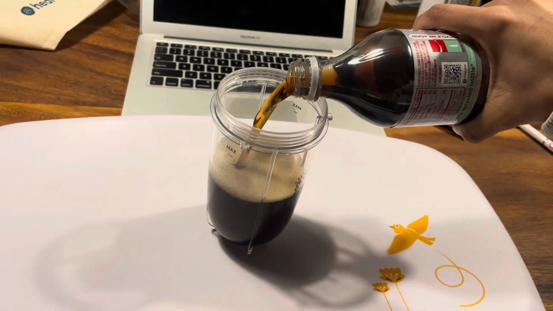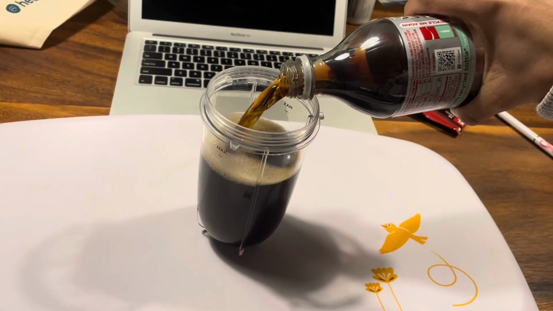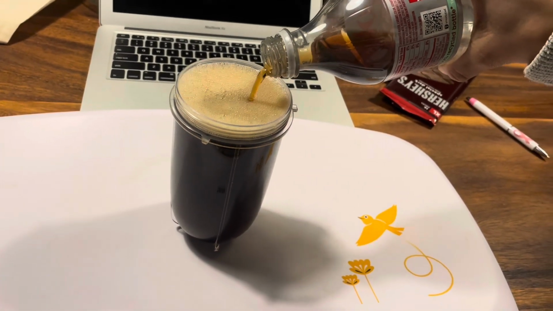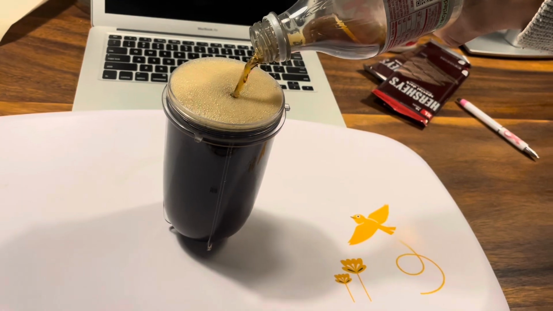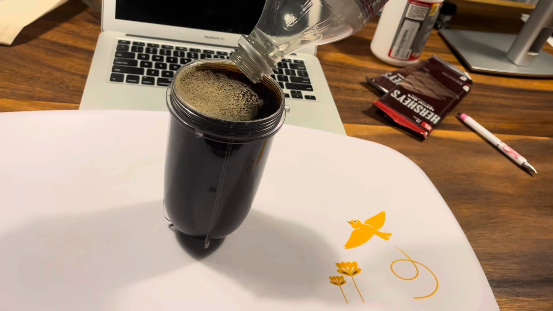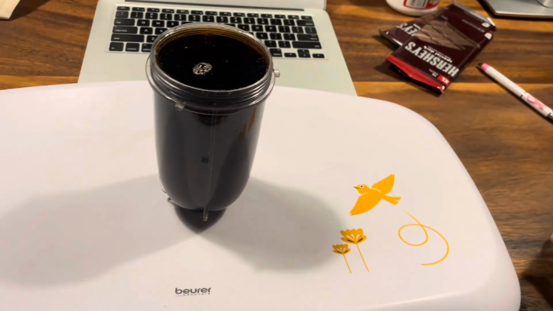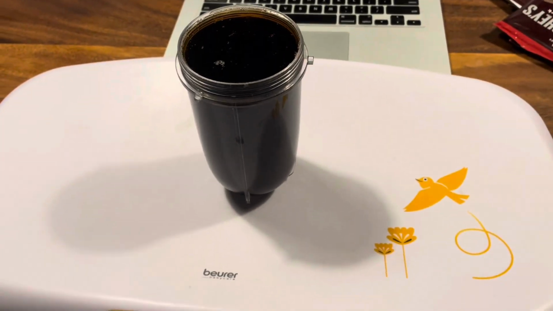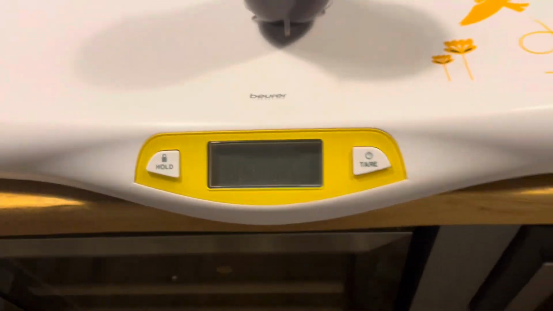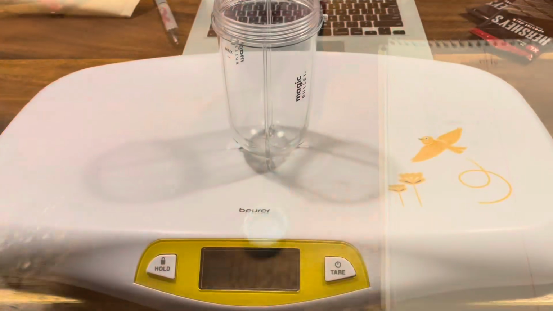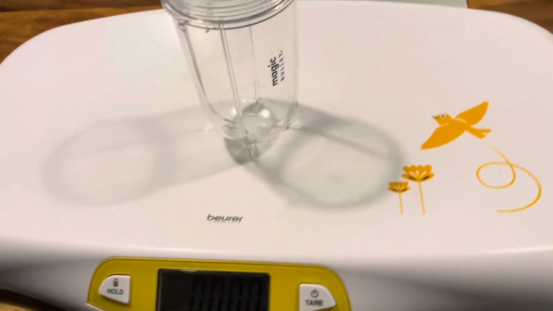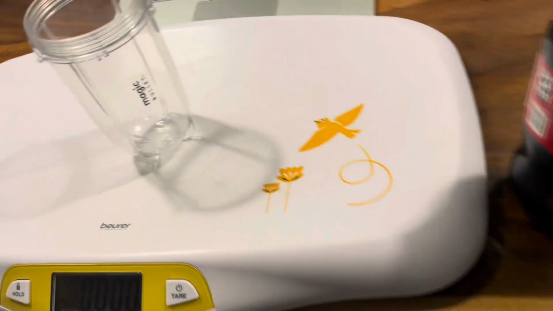God, I hope it all fits. Oh my God. Okay. Well, everything is in my beaker, and we are weighing at 0.200 kilograms.